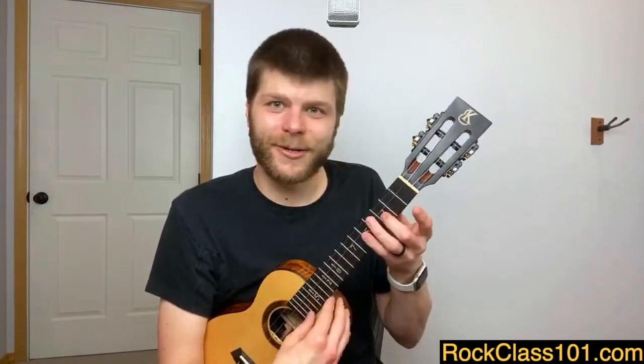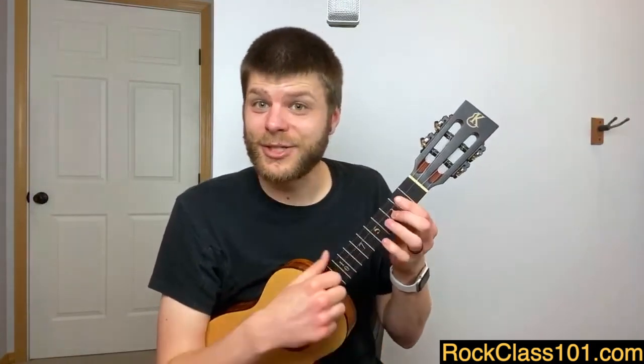Because if I play this G note, I know that that's going to be either a G chord or an E minor chord. Maybe it's a G minor chord. Maybe it's a C chord. Maybe it's a C minor chord. Right? There are going to be those opportunities for that G note to be present.